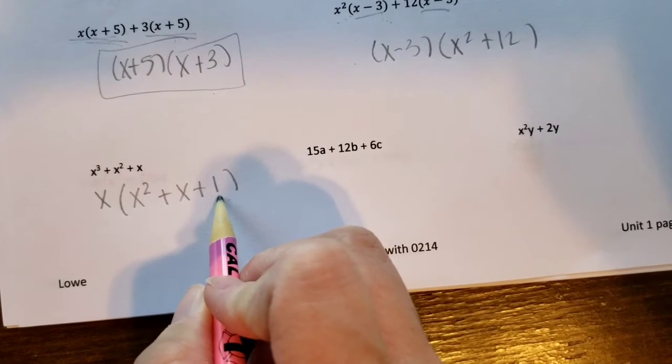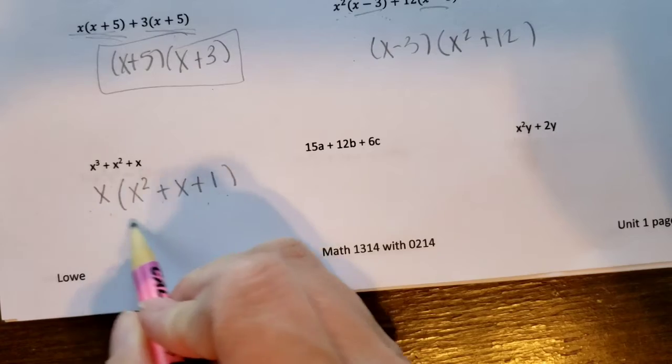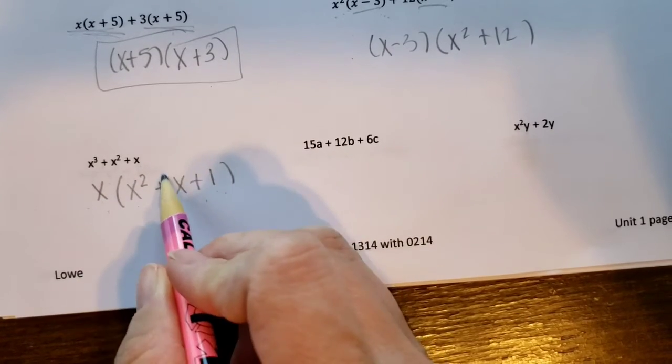This brings up the important point that even though we divided out the entire x, you still have to have a 1 there. You need to be able to distribute back and get what you had. So x times x squared is x cubed, x times x is x squared, x times 1 is x.